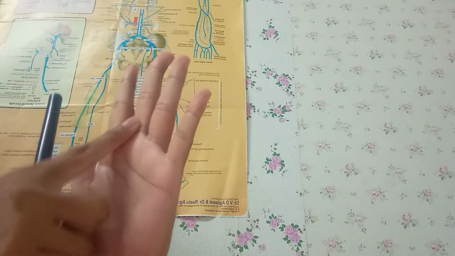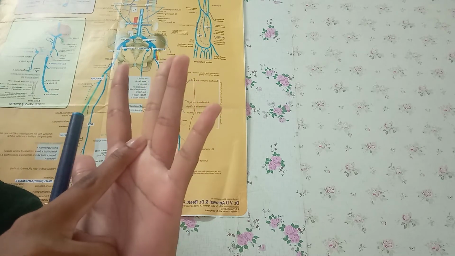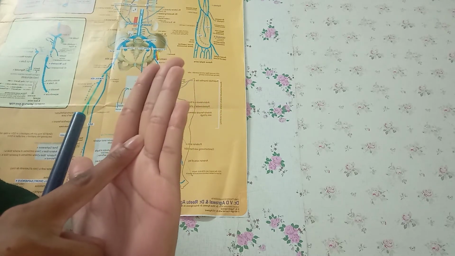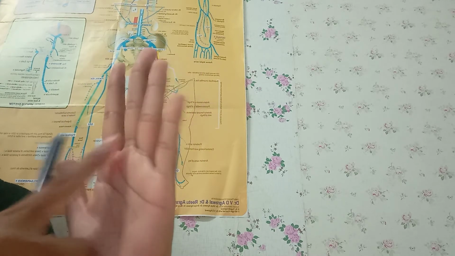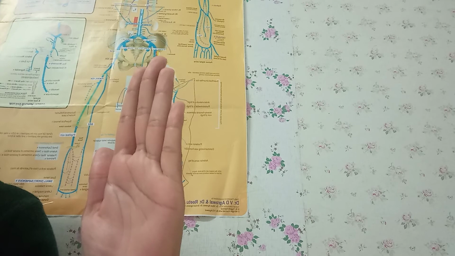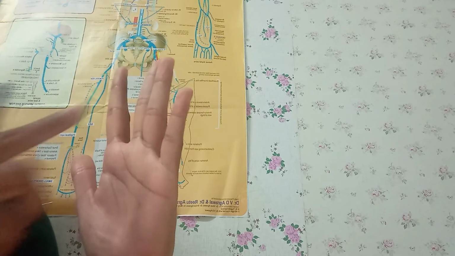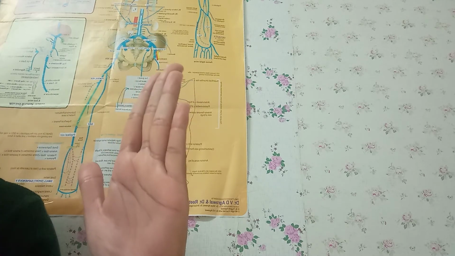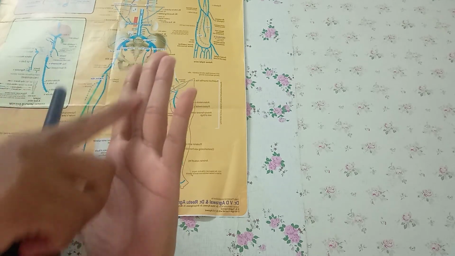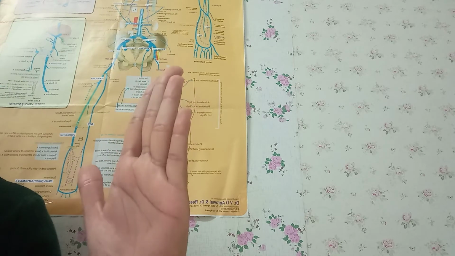Like if we consider this as the axis, it adducts, going close to the axis, whereas the dorsal interossei, its function is abduction, going away from the axis.